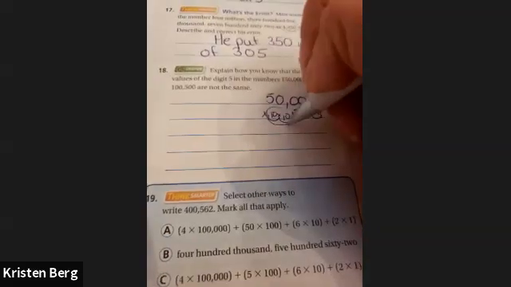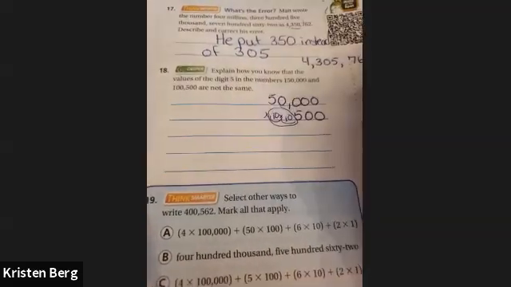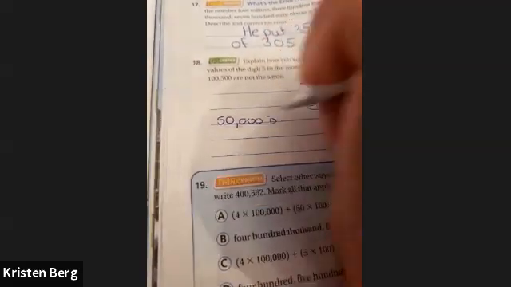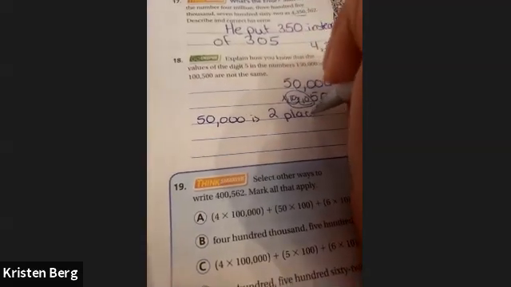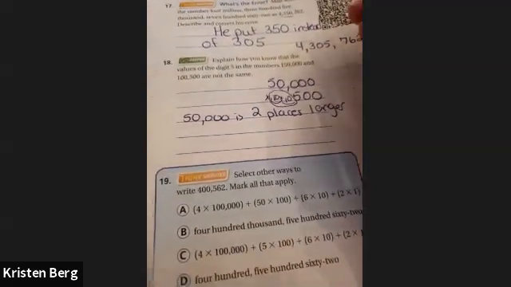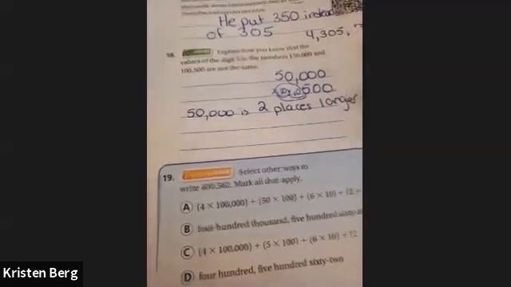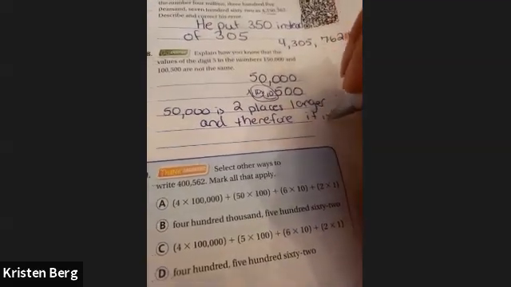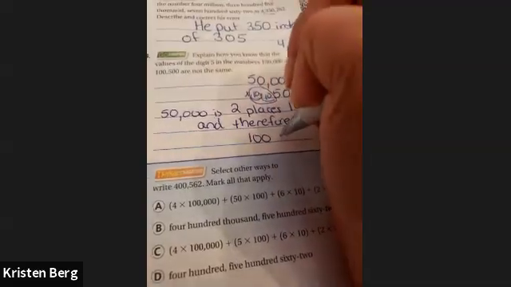So therefore, that is 100 times greater. So you can say 50,000 is 2 places larger, and therefore it is 100 times larger.